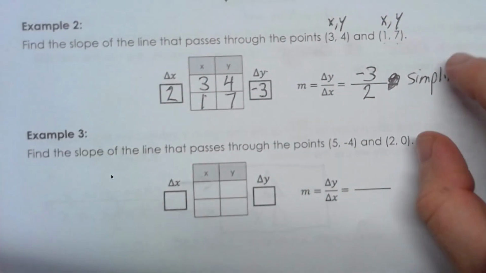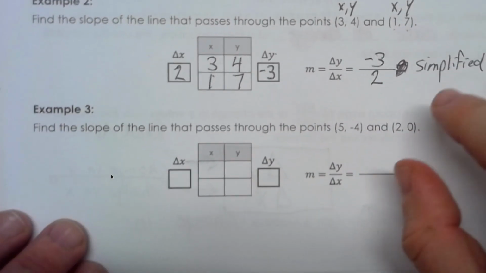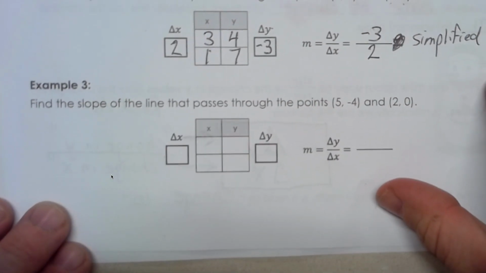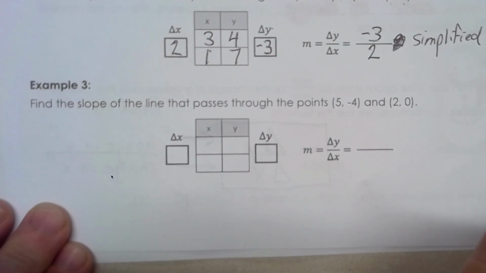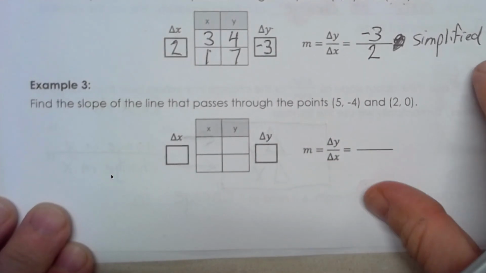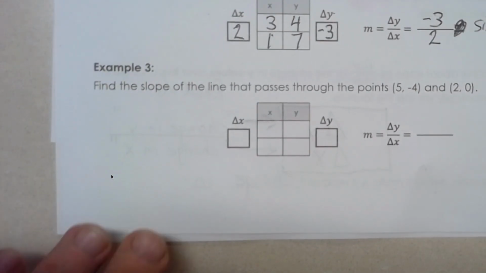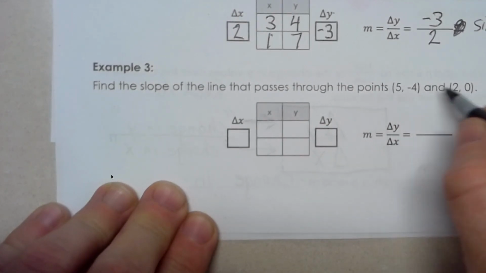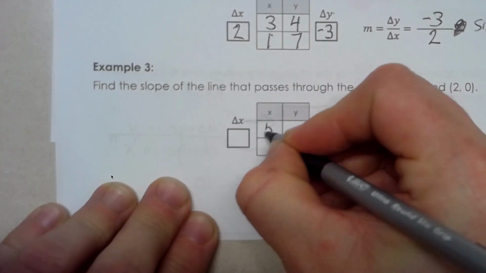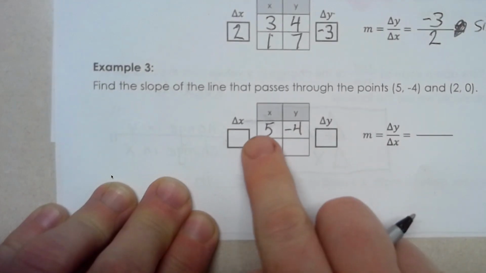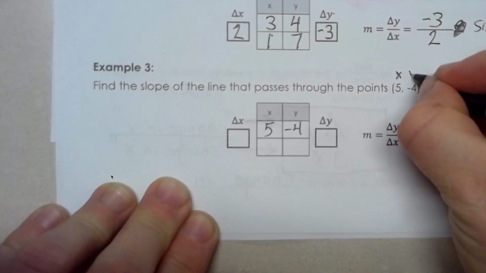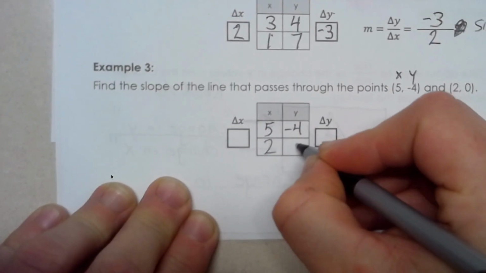Okay. Last example that we're going to do together. So pause if you need, and then write down this last example. So we're going to take these 2 points. We're going to plop them in a table. So 5, negative 4 is the first point. Second point is 2, 0.